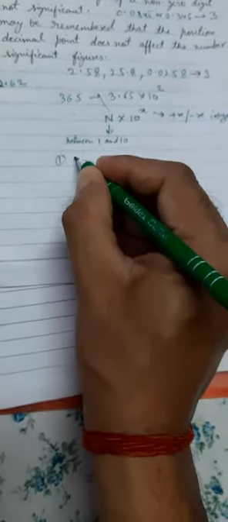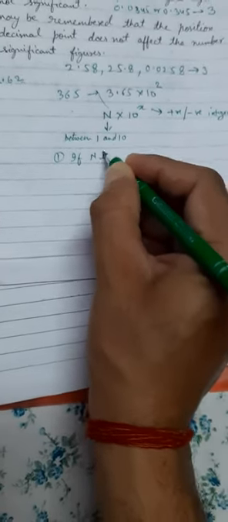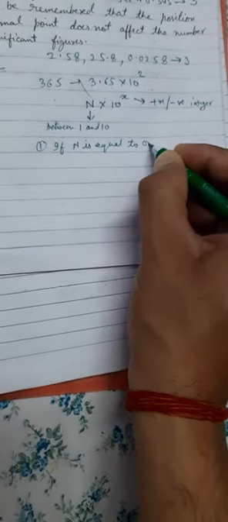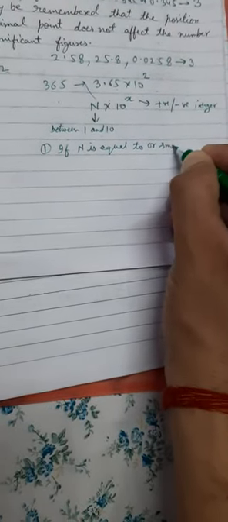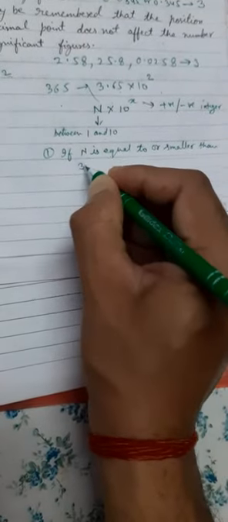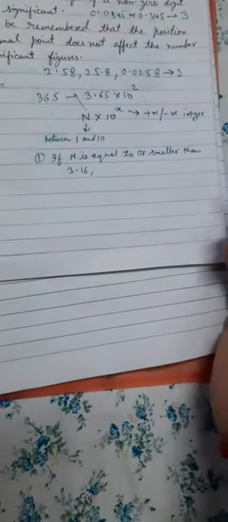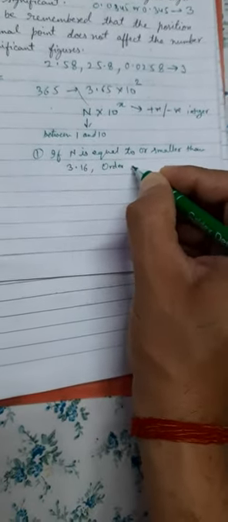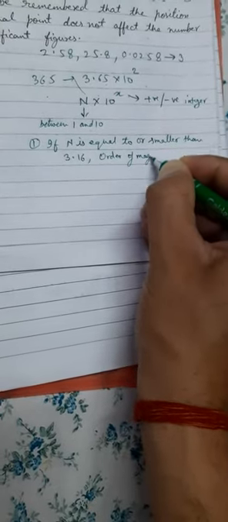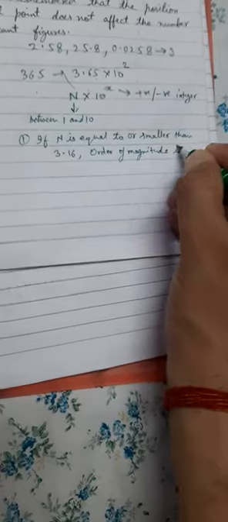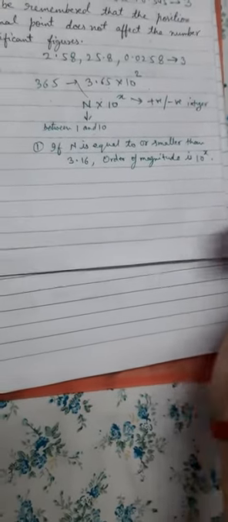Now two rules come here. First, if n is equal to or smaller than 3.16, then the order of magnitude is 10 to the power x.